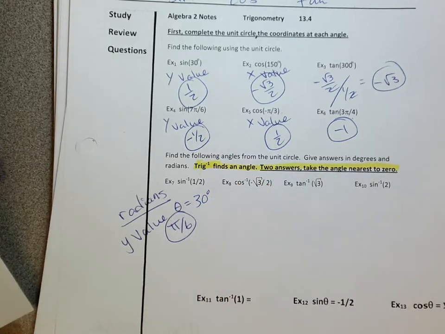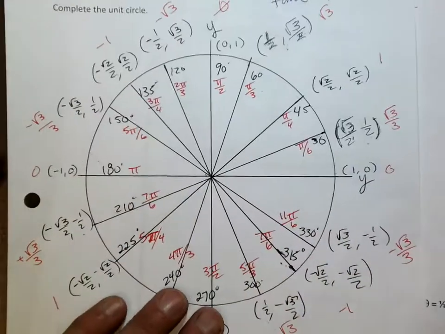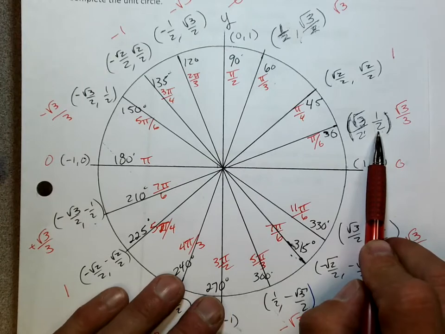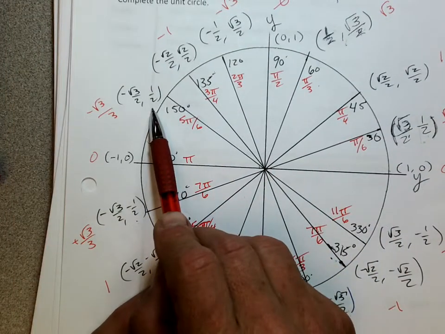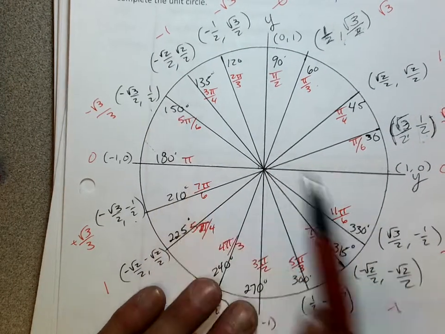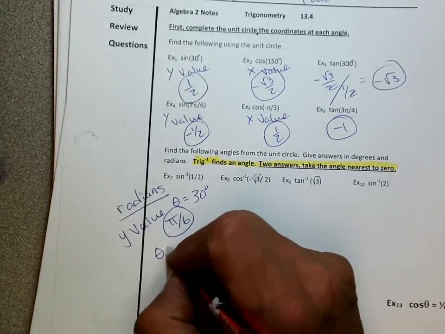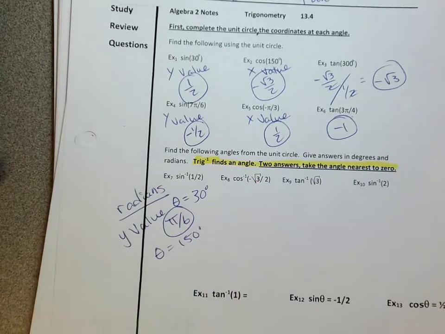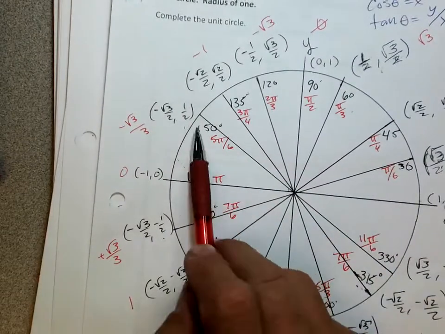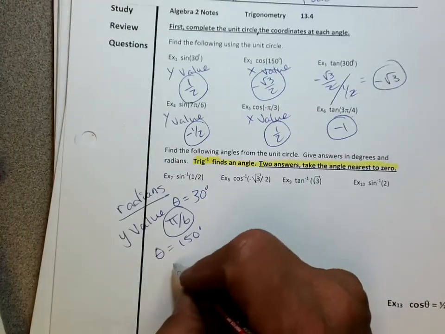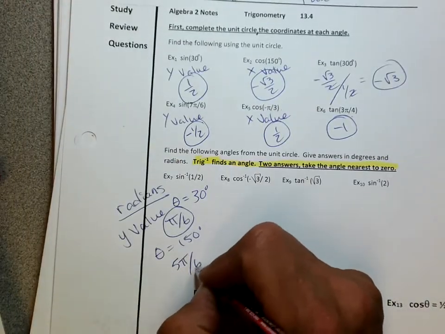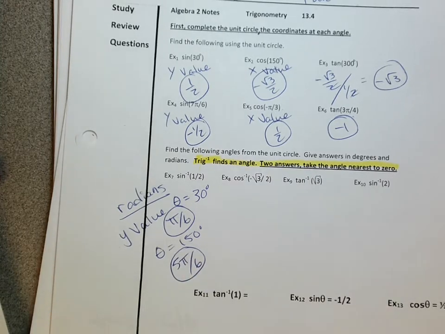That's one answer. And then the other answer, okay, I'm looking for 1/2 again for the y value. Here it is, and there it is. See 1/2 for y value? So I'm looking for 150 degrees. So theta equals 150 degrees, but I really don't want degrees. I want radians, which is 5 pi/6. Those are both correct answers, but really we only want one answer.